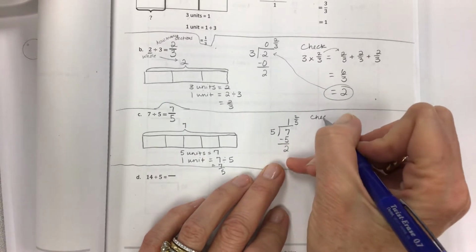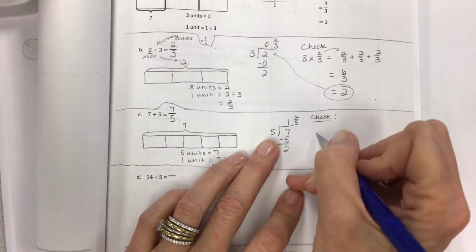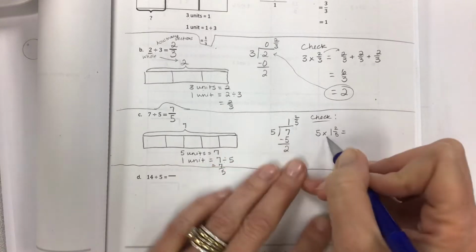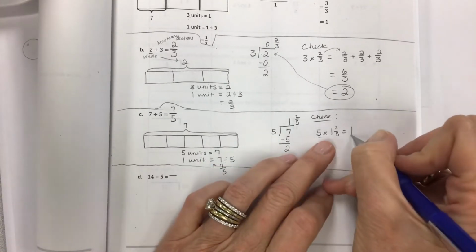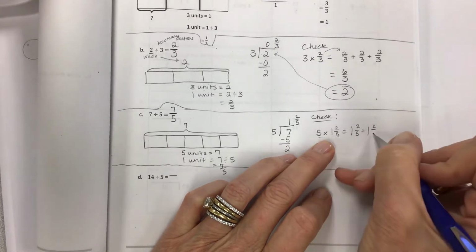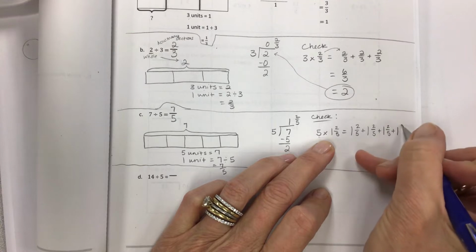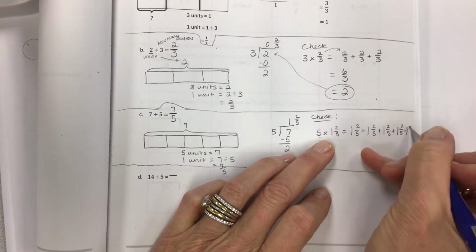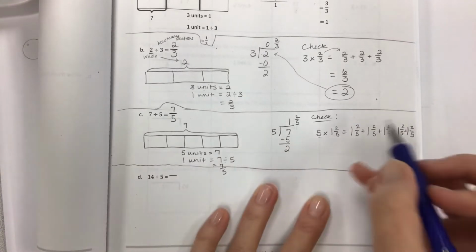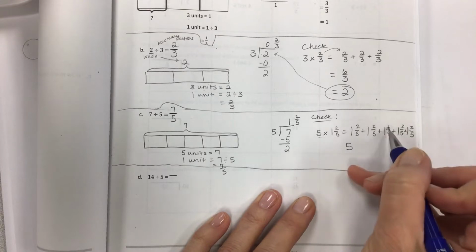Now I need to check. The multiplication sentence comes first, 5 times 1 2/5, which we can't do right now, so we're going to do 1 2/5, 5 times. So smashed, 1 2 3 4 5. There it is, 5 times. Now you add them. 1 2 3 4 5. 2 4 6 8 10.